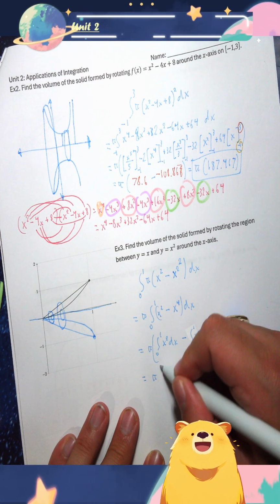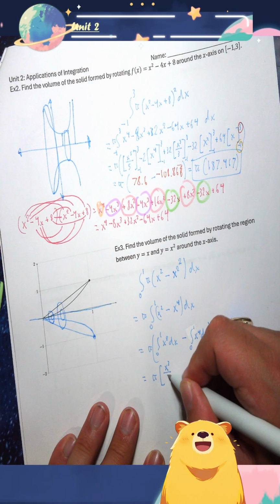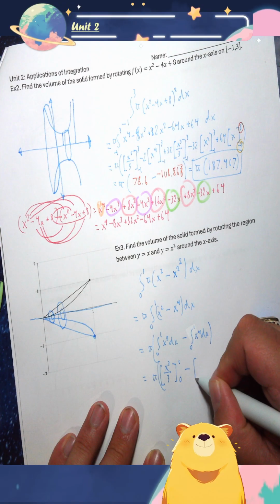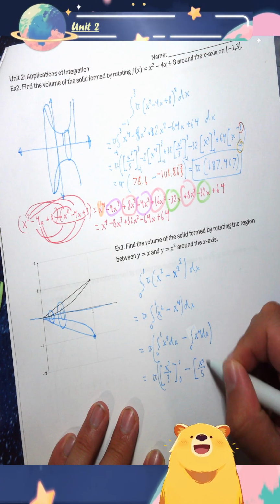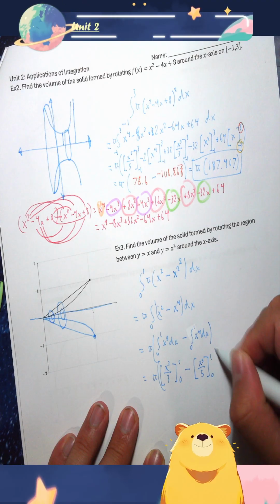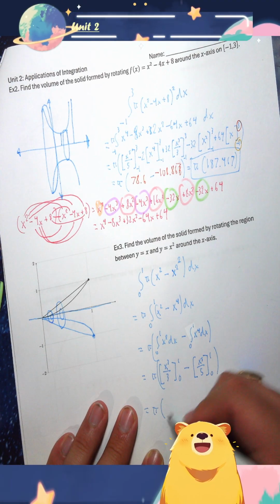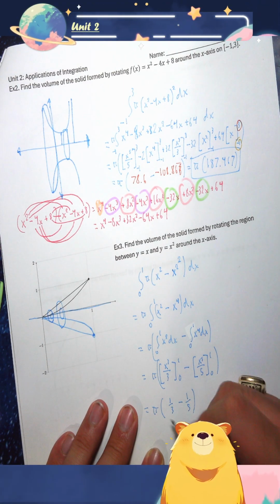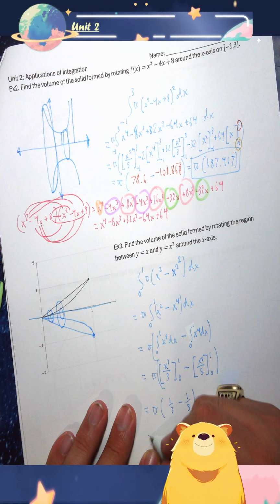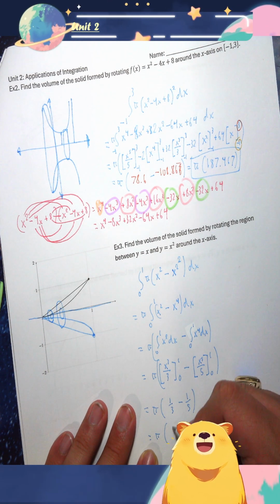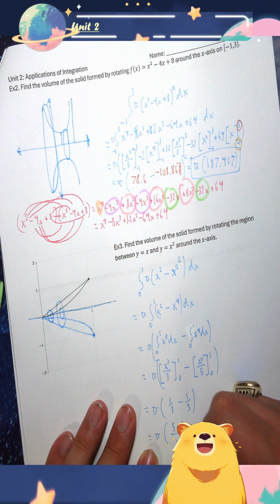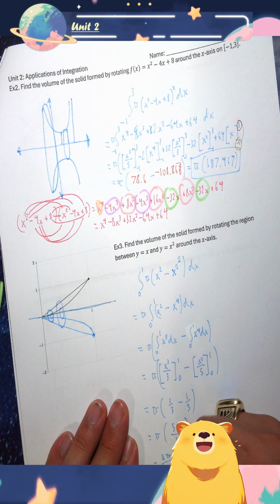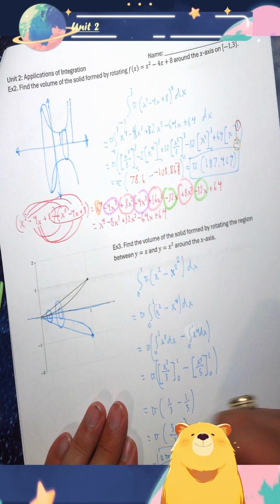Pi, and then x to the power of 3 over 3 minus x to the power of 5 over 5, and you just have pi times 1 over 3 minus 1 over 5, which if you do the butterfly method, you'll get 5 minus 3 over 15. So the answer is 2 pi over 15. Okay.